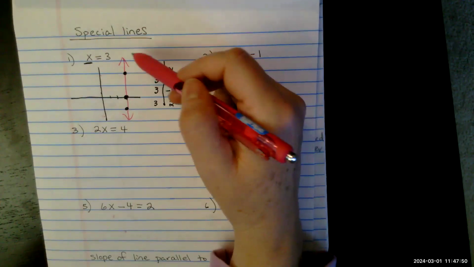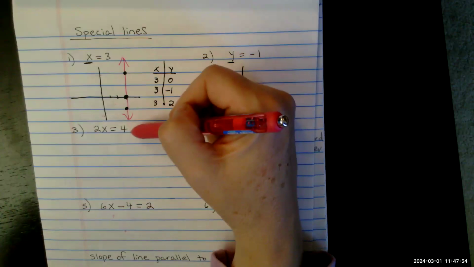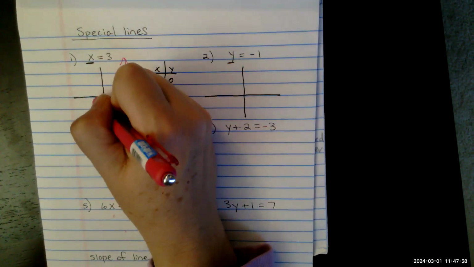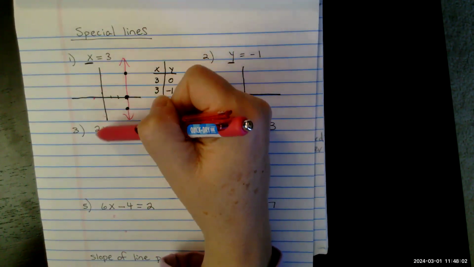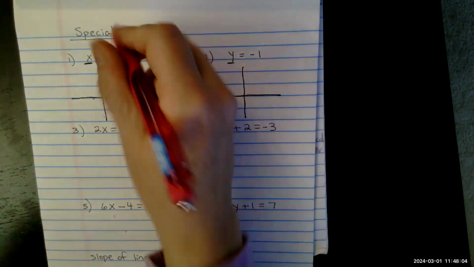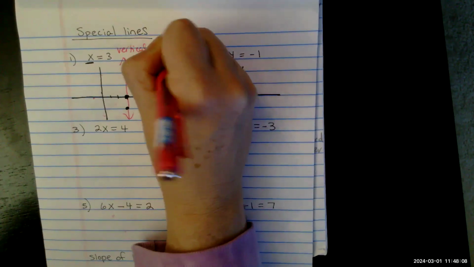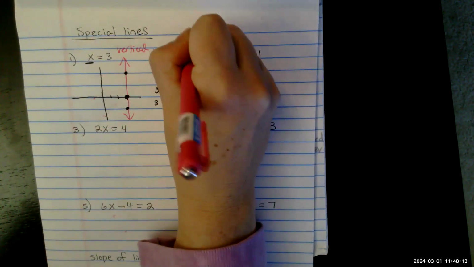It will always be just a vertical line where that x is that number. So if instead of x equals 3, it was like x equals -1, it'd be over here, a straight line where all the x's would be -1. Okay, so remember, we call this a vertical line because that's what it is. And just to remind you, the slope of a vertical line is always undefined.